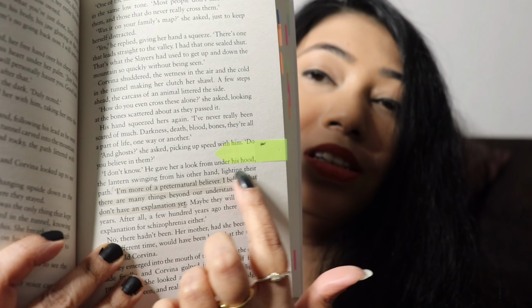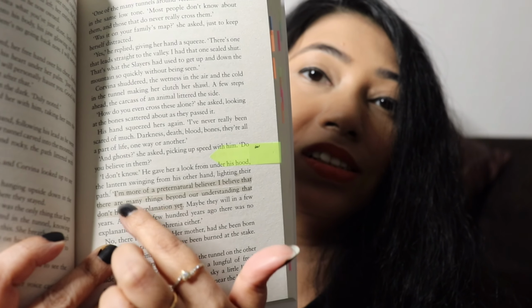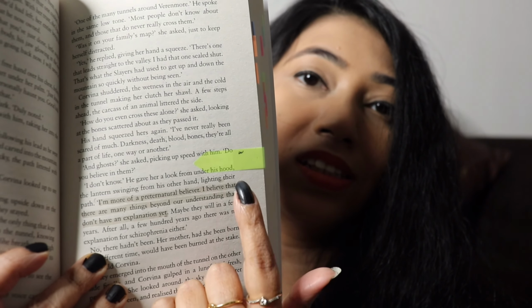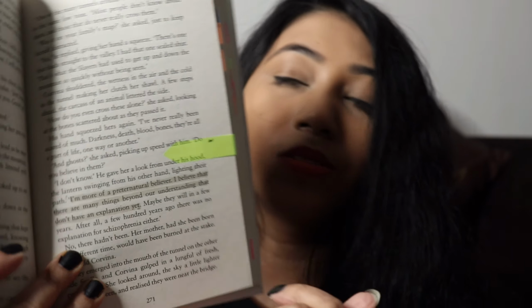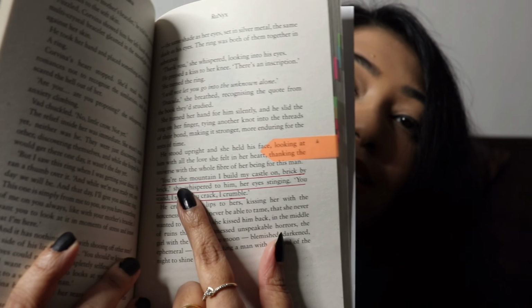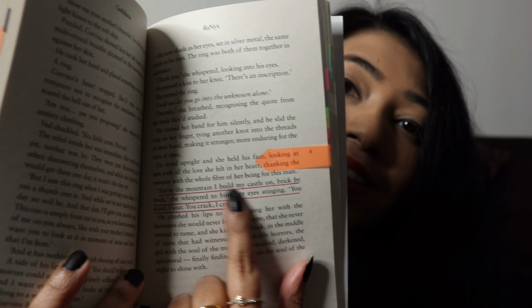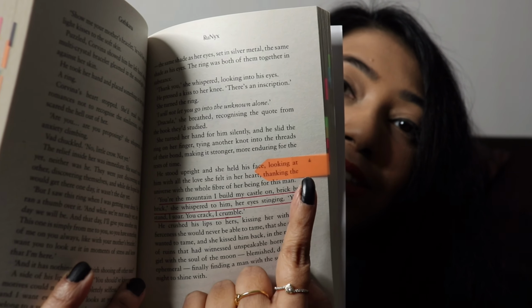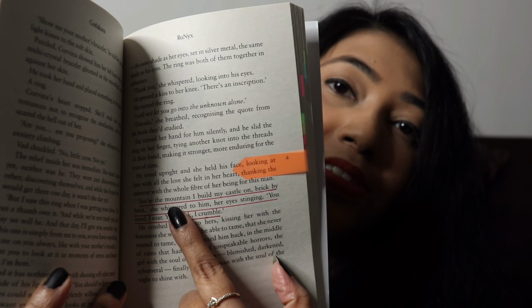You can see I underline them because I like this quote. Next, you can see my red line, it's for the love confession.